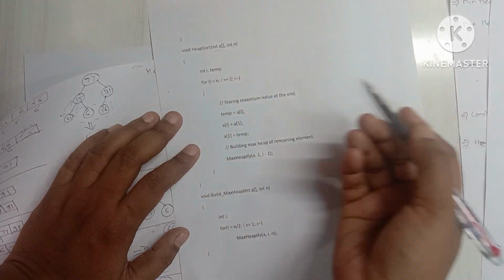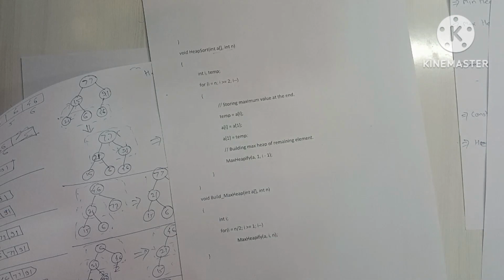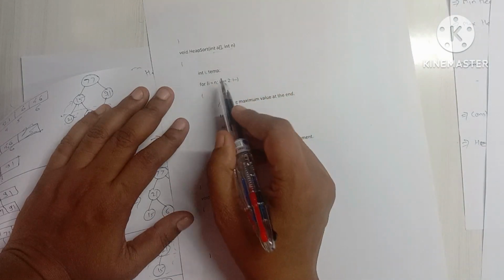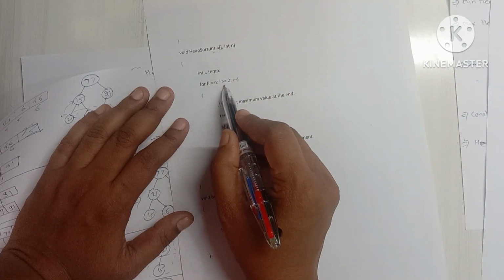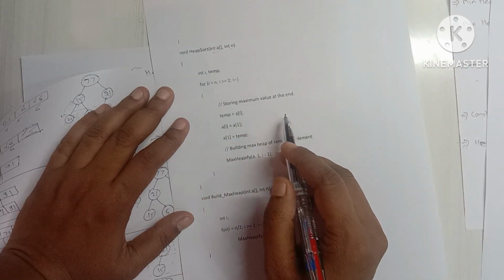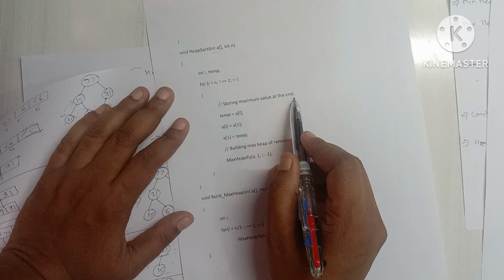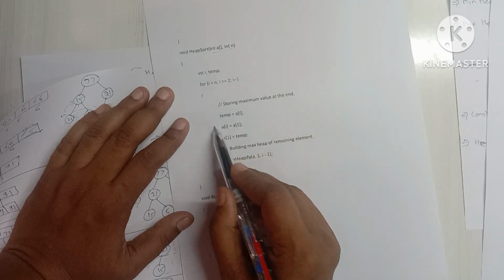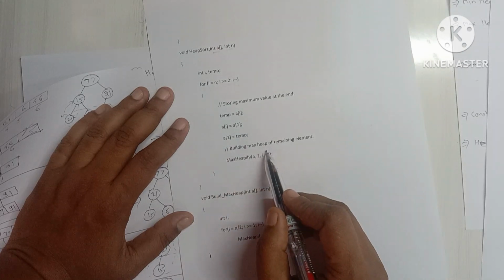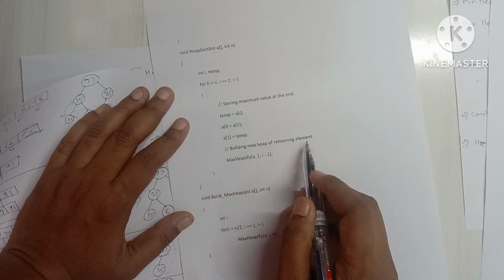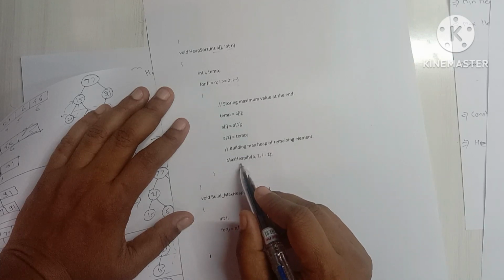From n we need to start, because from the last element we need to consider the order. Here we are sorting the maximum value at the end. So a of j we will store into temp. Here we are actually doing swapping. We are doing sorting here and building a max heap of the remaining elements.